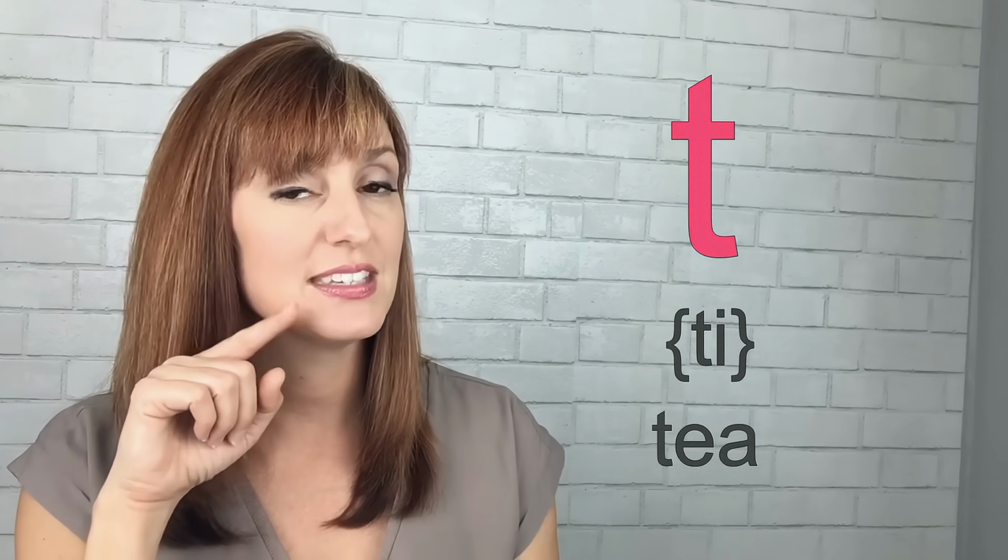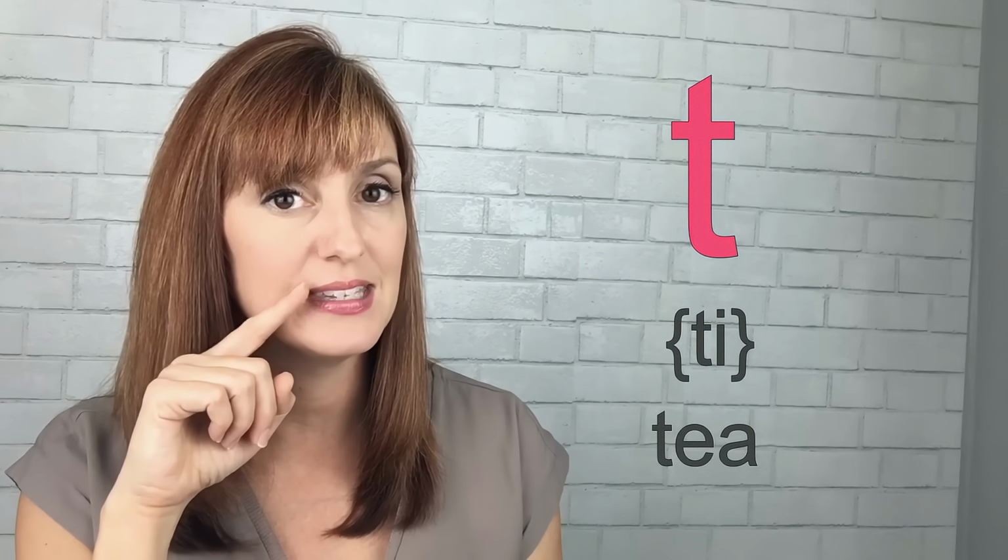Then T, T. Again, the E vowel sound coming after the T consonant. The T with the tip of the tongue coming behind the teeth to the alveolar ridge. And this is another air puff sound. You want to make sure that there's a tiny puff of air releasing with the T, or else it might sound more like D. Try it with me. T, T.